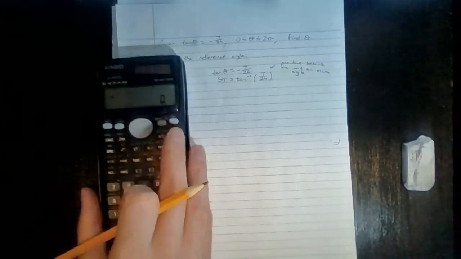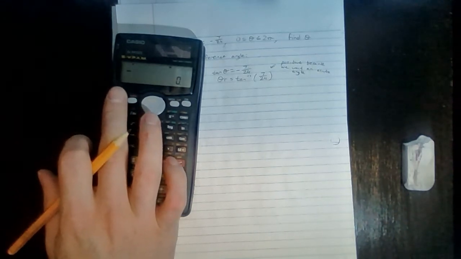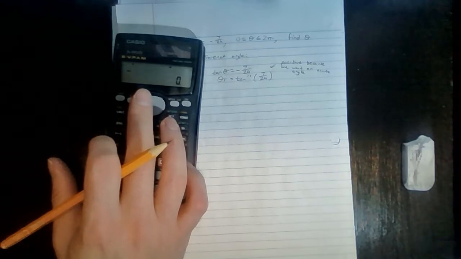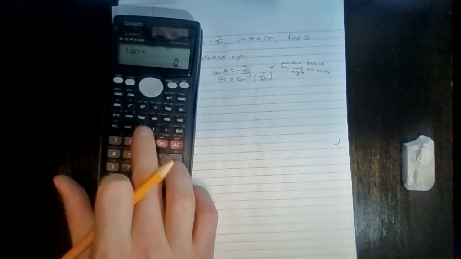We want an angle that's between 0 and pi over 4, or 0 and 90 degrees. So we first need to make sure our calculator is in radians. I'll post a reminder about that in the classroom because I'm sure not everyone's watching this video. So we're going to do the inverse tan of 7 over 24.